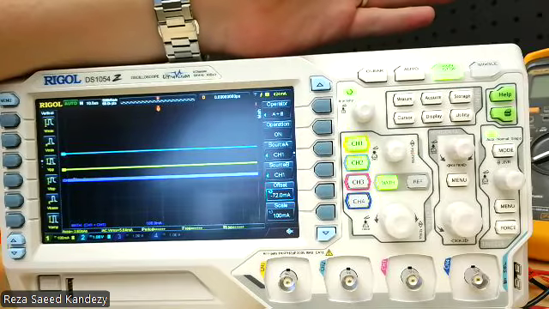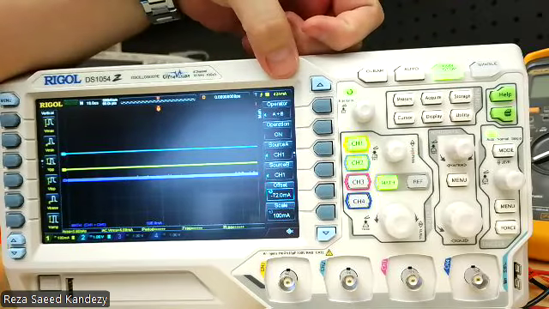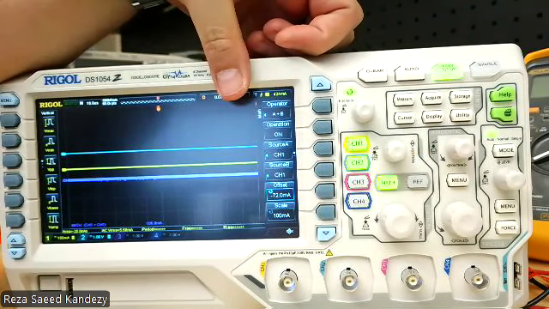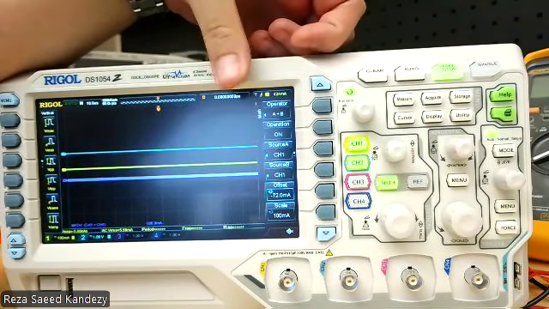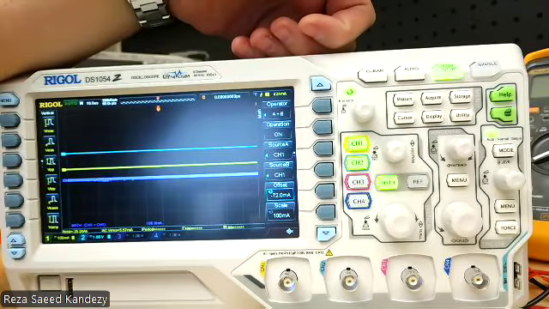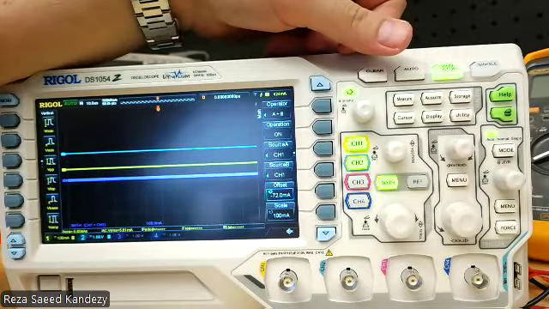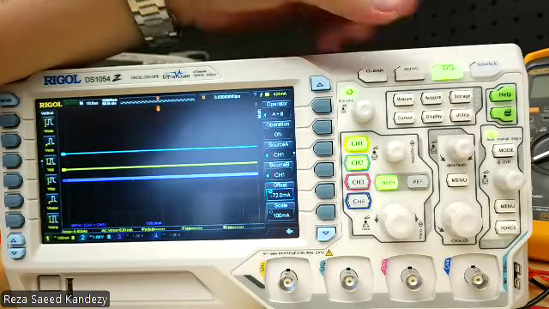So right now I asked for A plus B. So this purple line is A plus B. Now I don't have a signal inputted to the system, so right now you can't see anything meaningful. But if you have a signal, that would basically mean something, you know.